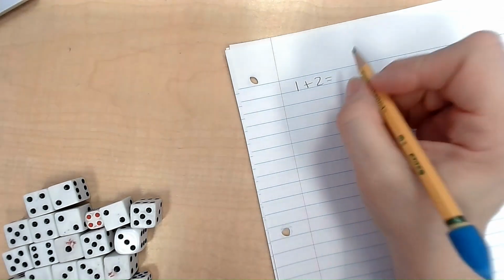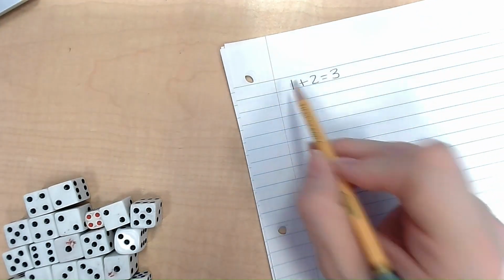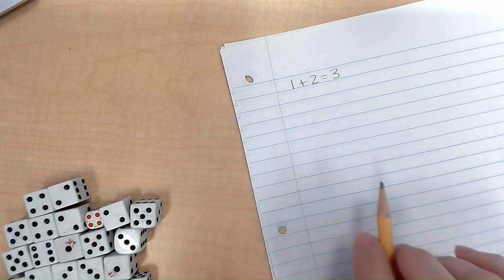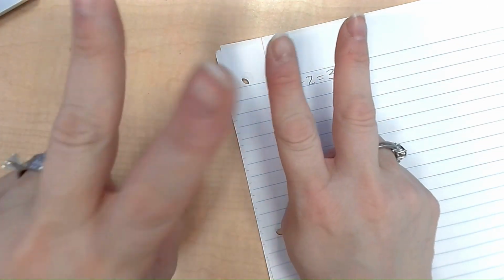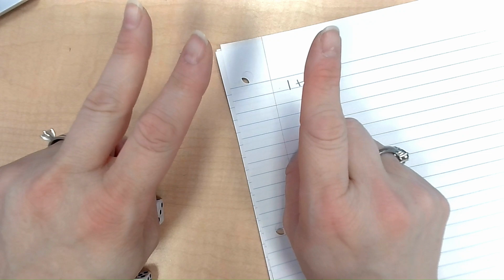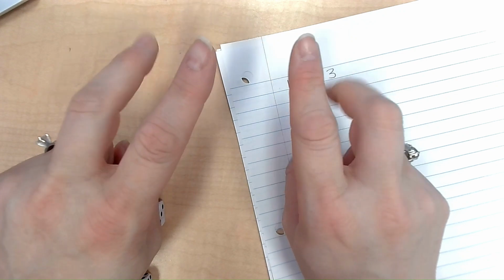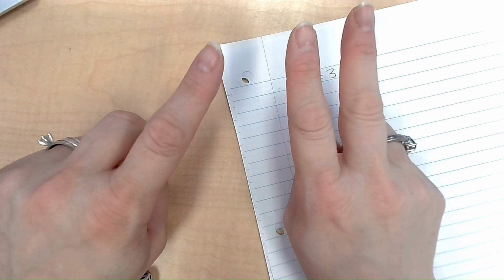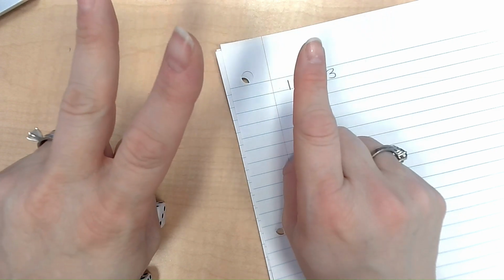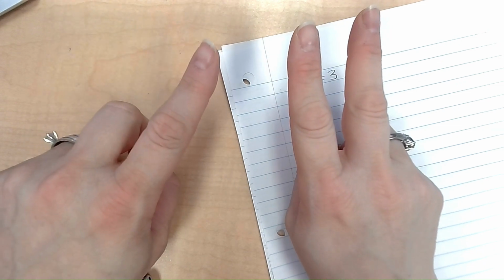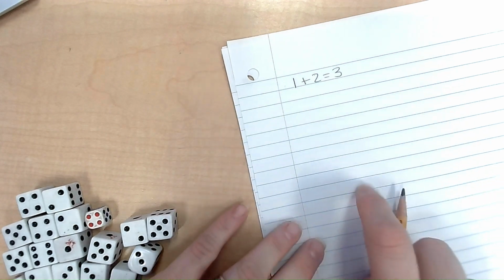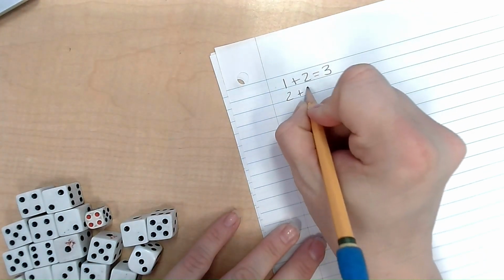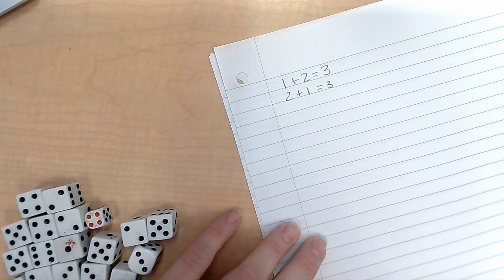and it equals 3. This is 2 plus 1. Okay, so watch what I do. 2 plus 1. Whoa, did you see that? So it doesn't matter what side I put it on. If I do 2 plus 1 or 1 plus 2, it's still going to equal 3. So that means I can switch addition, all right?